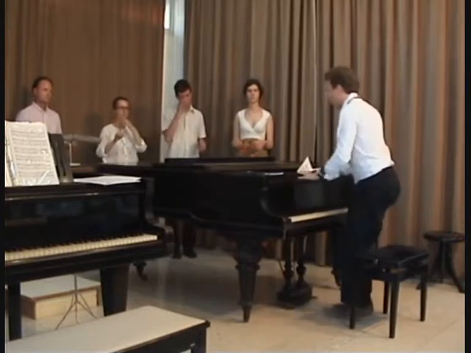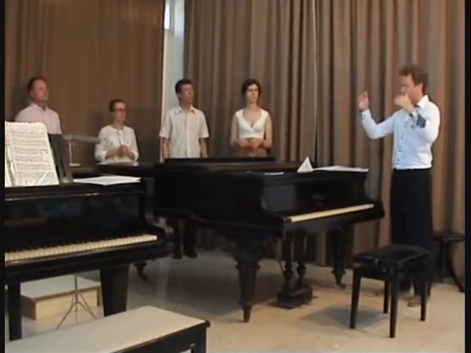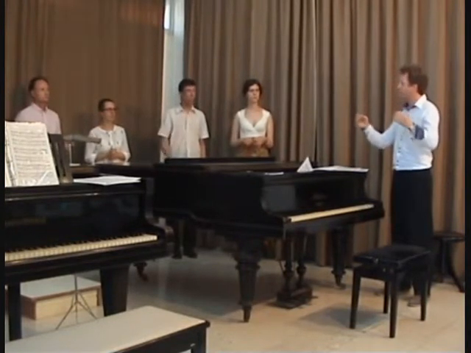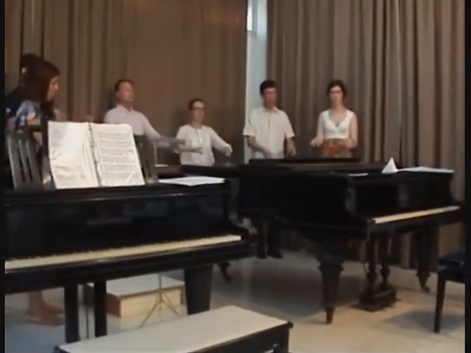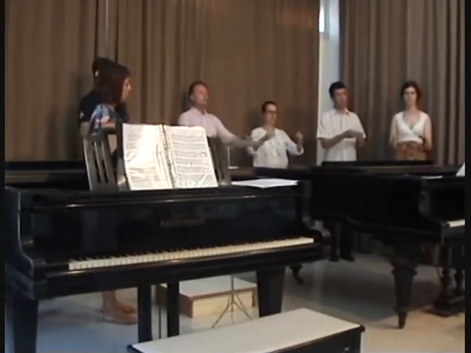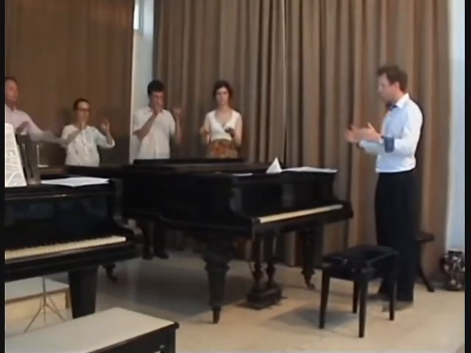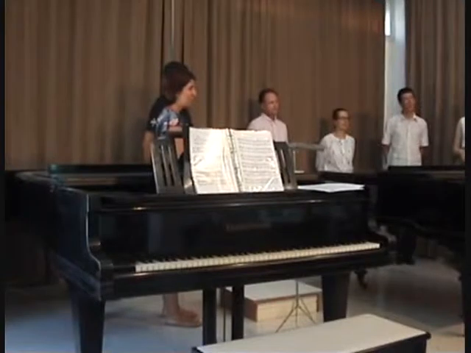We do this dry once without the piano. We want to understand when we go down, it's a little bit longer, but not a stop. The motion is 1, 2, 1, 2, 1, 2, 3, 1, 2, 1, 2. 2, 3, 1. Good.